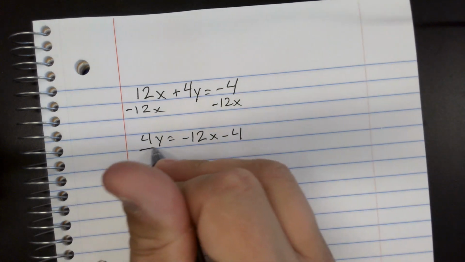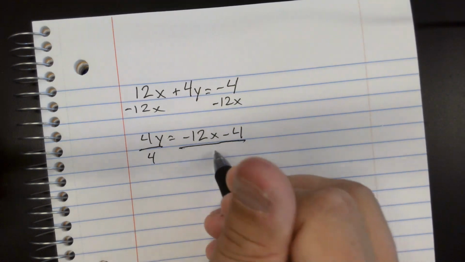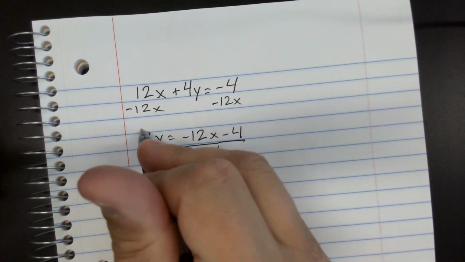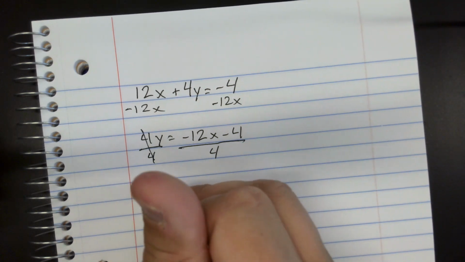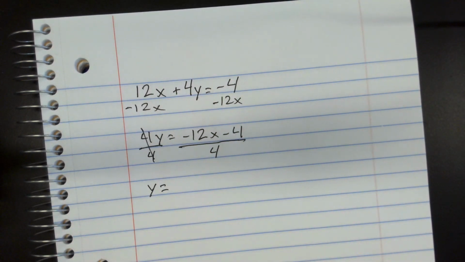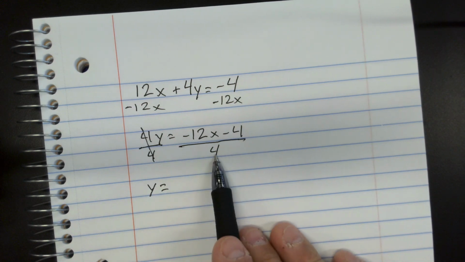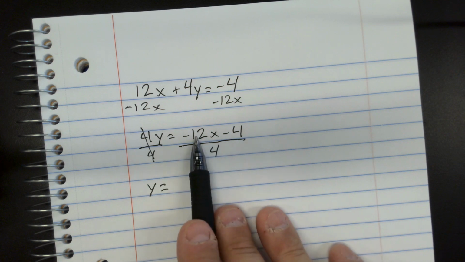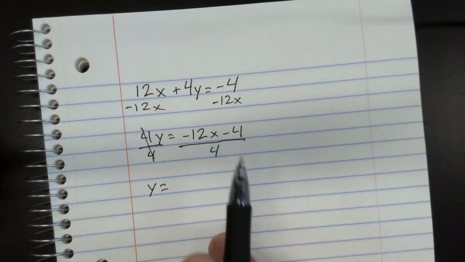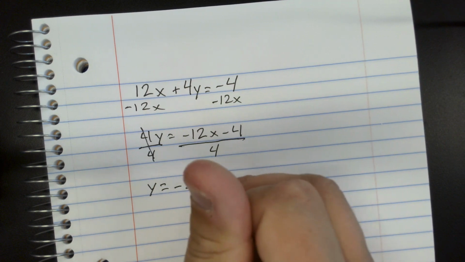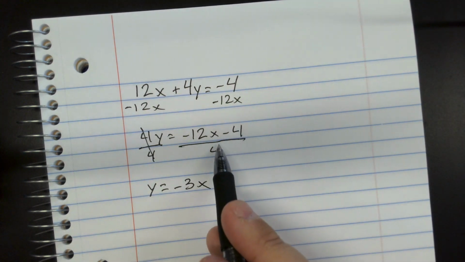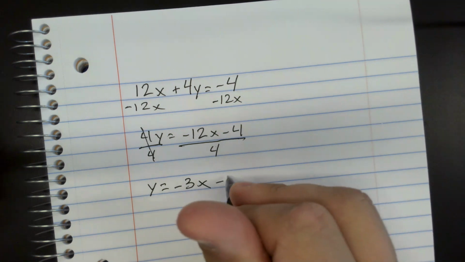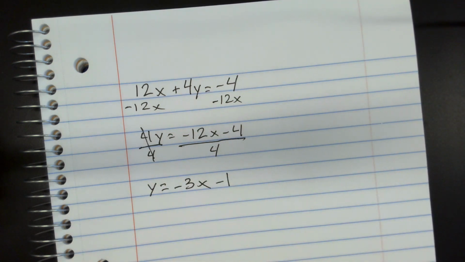At this point, we're going to divide both sides by 4, which is going to cancel out the thing next to y, which is going to leave us y equals. What do we do with this 4? We have to put it underneath both of them. So what is negative 12 divided by 4? Negative 3x. And then what's negative 4 divided by 4? Negative 1. Look at that. Look how beautiful that formula is right there.